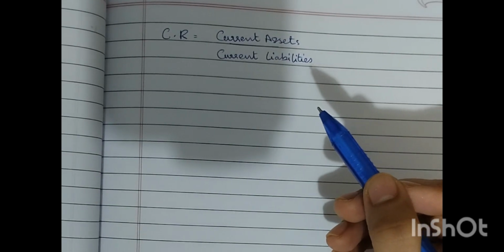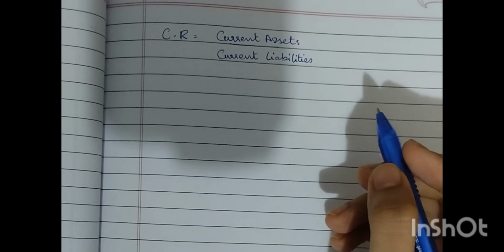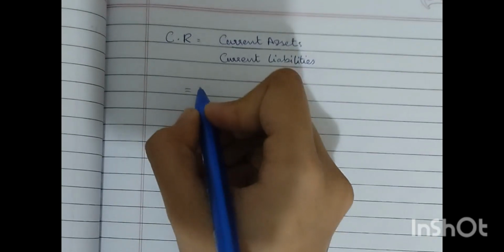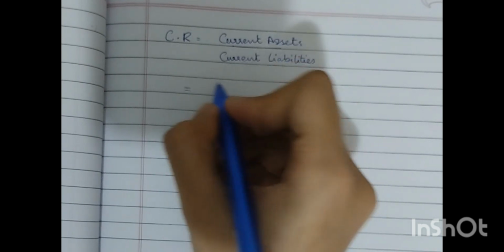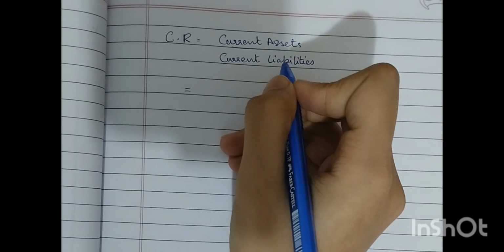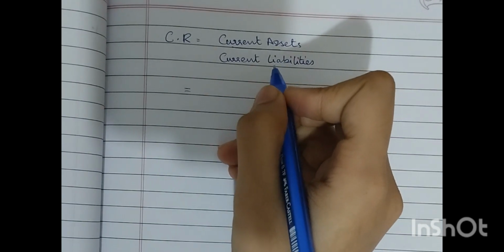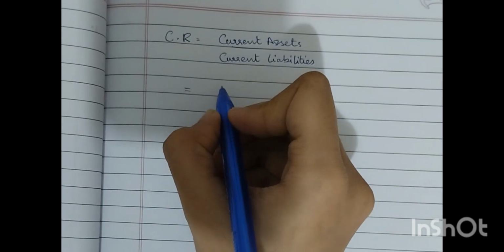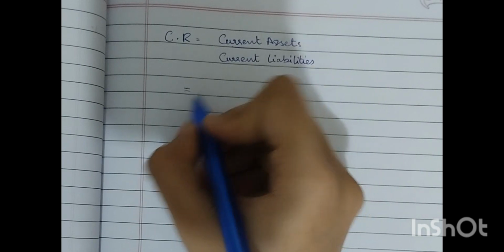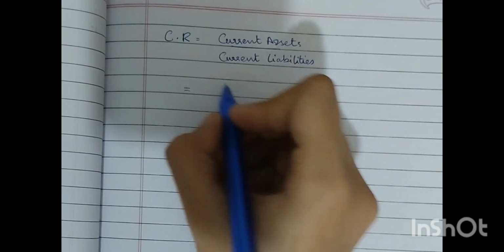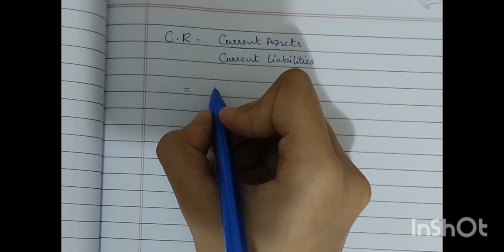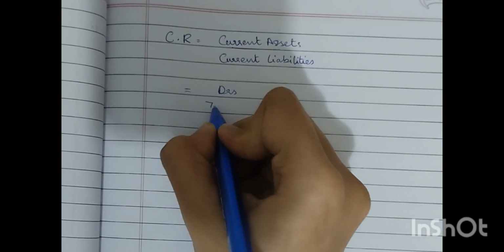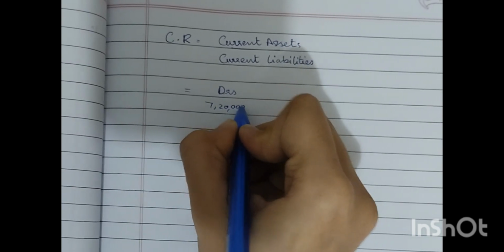Alright, so from this list, let's just try to pick out the current assets and current liabilities. Okay, so trade receivables, sundry debtors come under current assets because once the debtors pay us, it will be available in the form of cash, and the debtor will pay us within one operating cycle. So we have the debtors, 7,20,000.